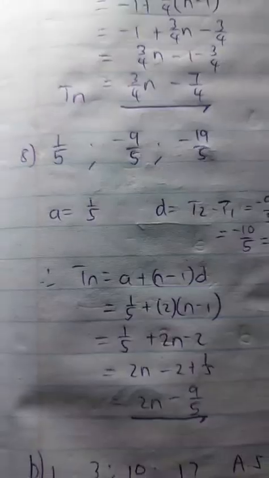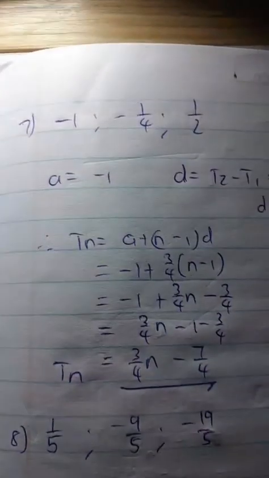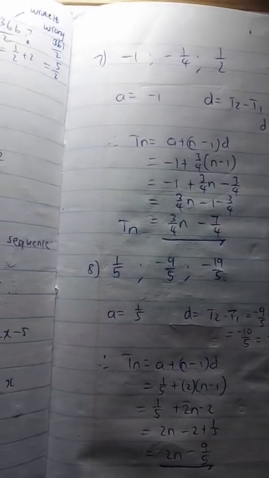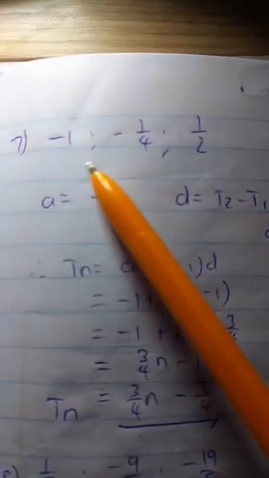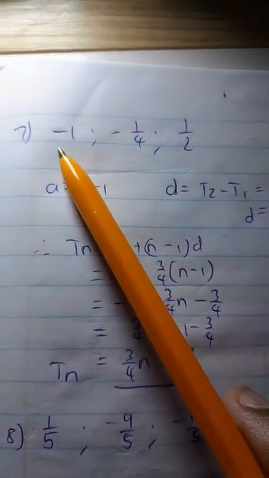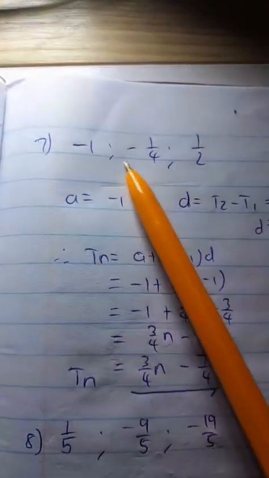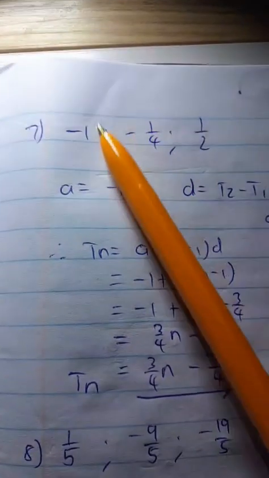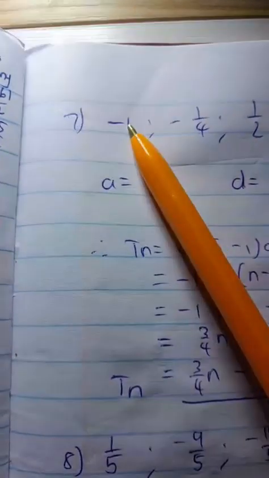Now, I want to look at the next few problems that you had for homework as well. And specifically, let's look at 7 and 8, which was also fractions, of course. I mean, you saw the fractions. I'm just not going to go over it, but you can see a is equal to negative 1, d is equal to minus 1 over 4 minus minus 1. Do you see that?